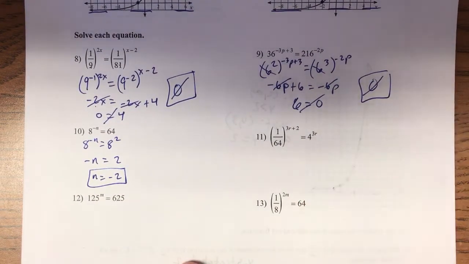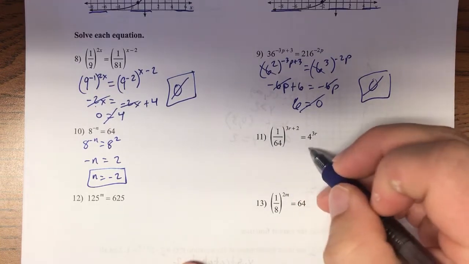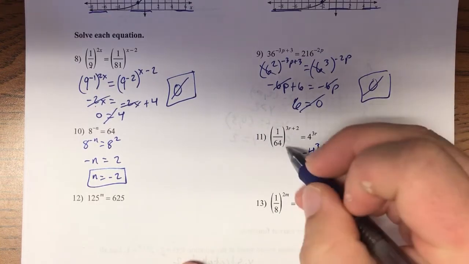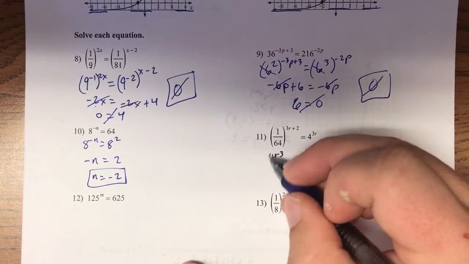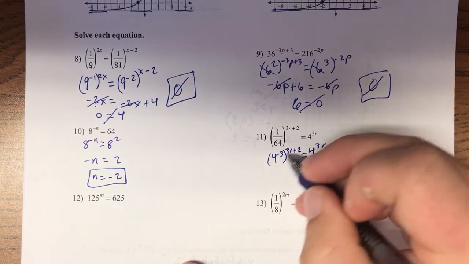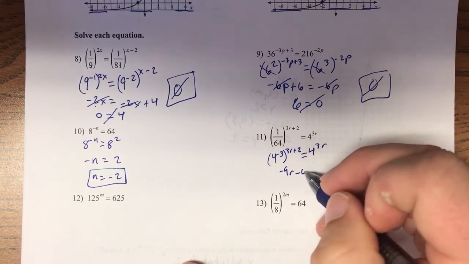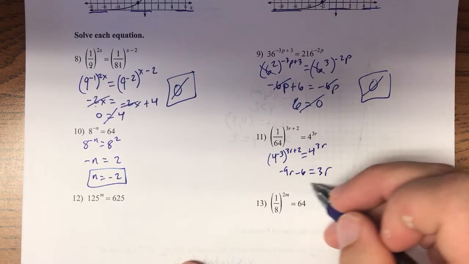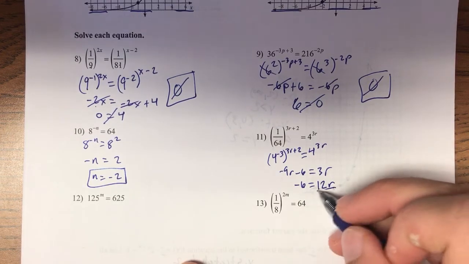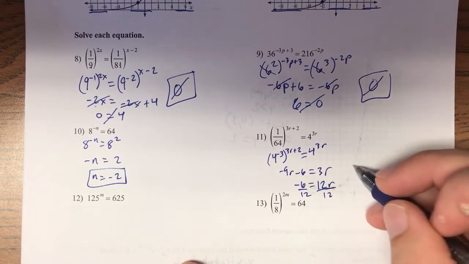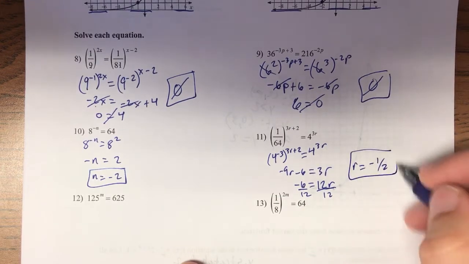On this one, you could use 4 or 2. 4 is going to be easier since that's already on the right side. 4 to the third is 64, and it's a negative because of its fraction. And so we get negative 9r minus 6 equals 3r. We'll add the 9r over to get 12r, and then we'll divide by 12, and r equals negative 1/2.